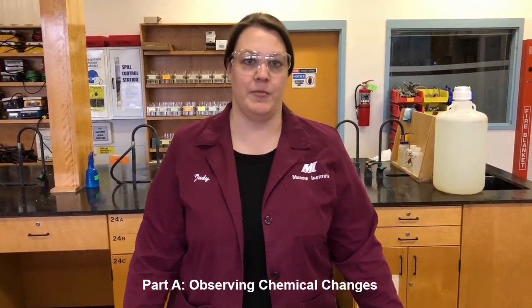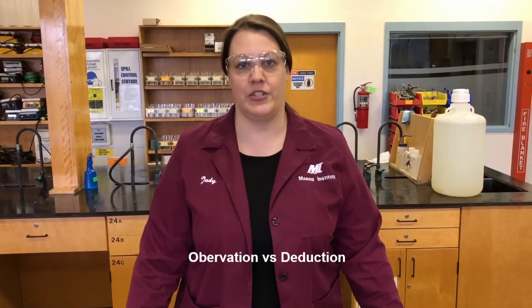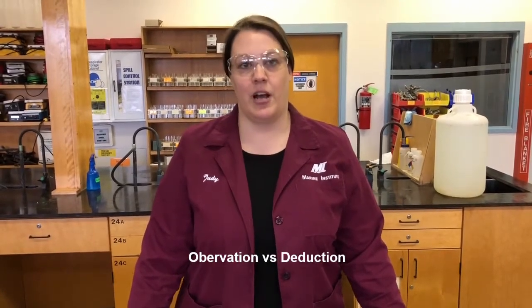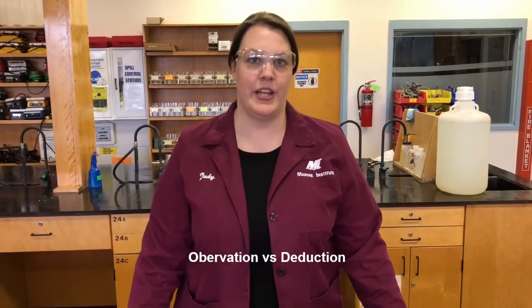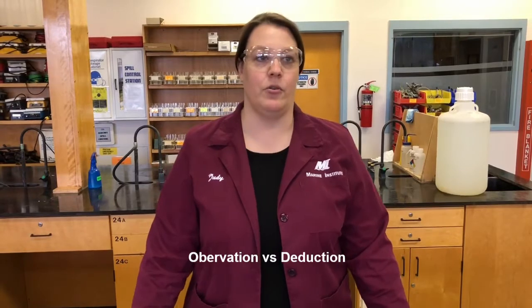The main goal of this part of the experiment is to show you the difference between an observation and a deduction. An observation in a chemistry lab is exactly as it sounds: it's what you see happening, what you observe. If you see a color change or bubbles being produced, if you feel heat being produced, if you can smell an odor, those are all observations. Based on your observations, you reach a deduction. A deduction is what you can deduce or conclude based on your observations.